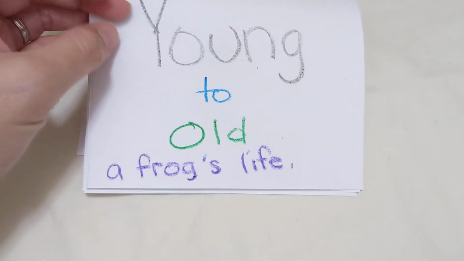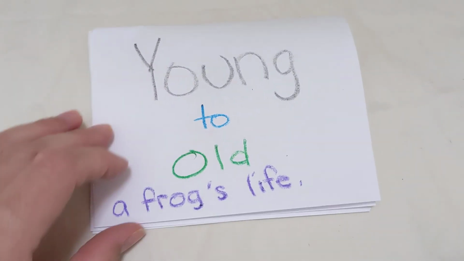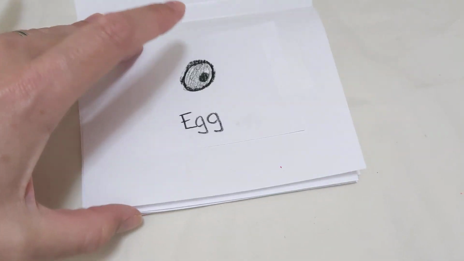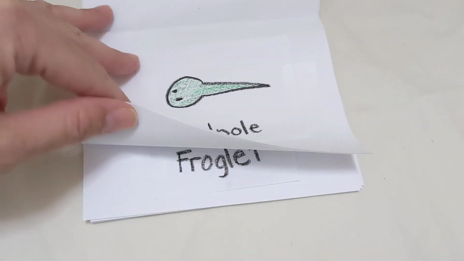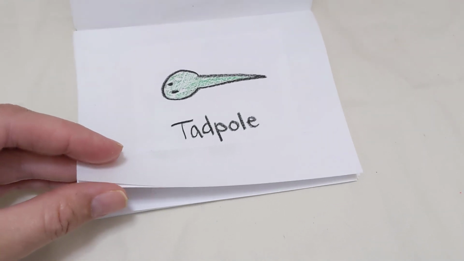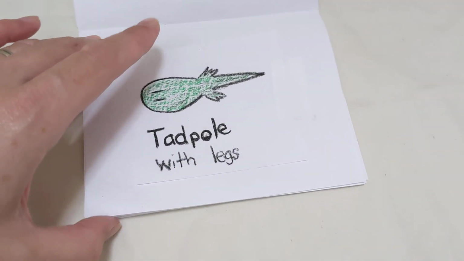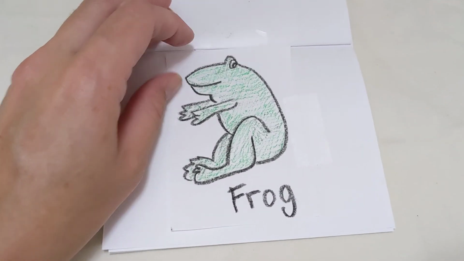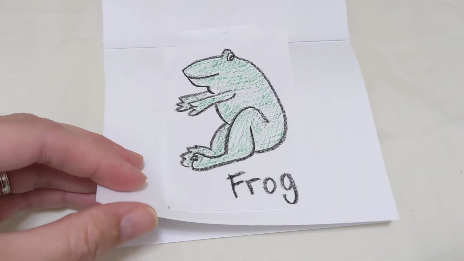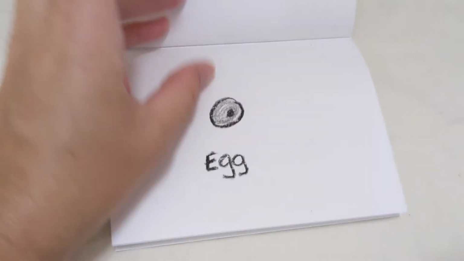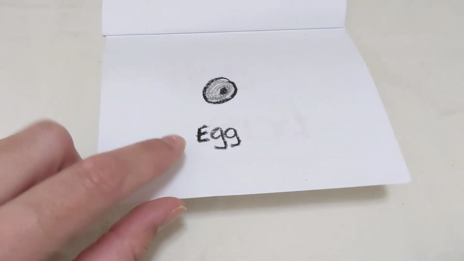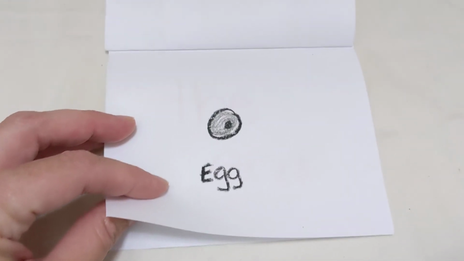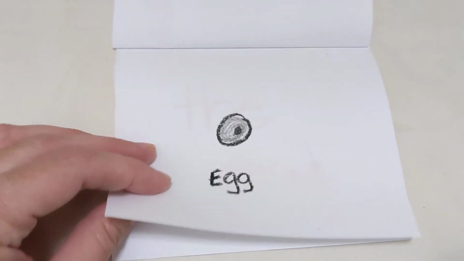Was that a short book? Young to Old, A Frog's Life. So we go all the way from egg to tadpole to a tadpole with legs to a froglet to a frog, but we're not quite done yet. That frog lays an egg. And do you know what happens to that egg? It grows up to be a tadpole.